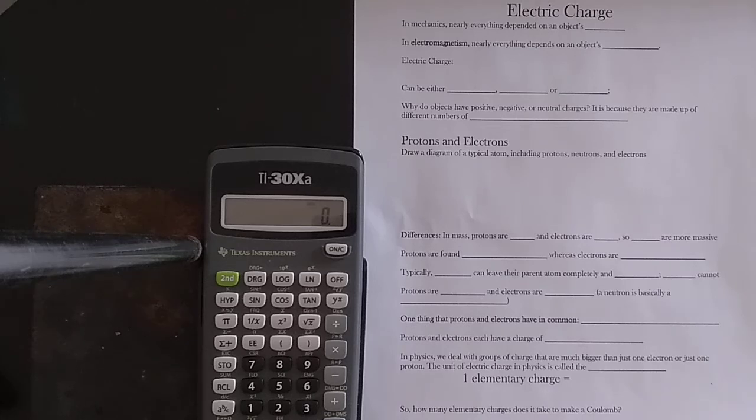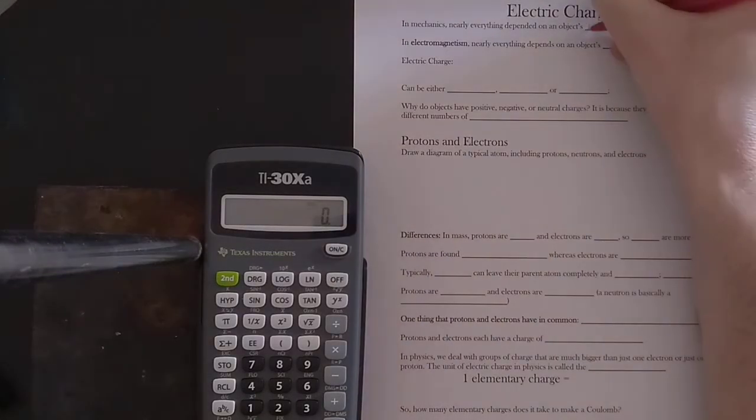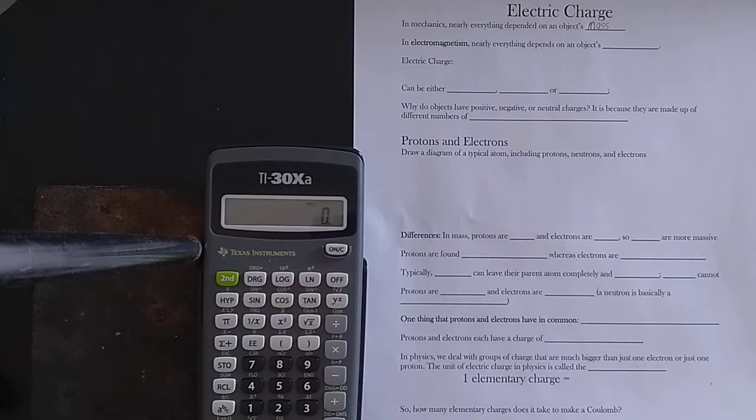Okay, welcome to our electricity unit. Electricity is a giant pivot away from what we have been doing so far, which could broadly be called mechanics. In mechanics, almost everything that we did depended upon an object's mass. Everything after kinematics. You remember, we didn't really talk about mass during the kinematics unit when we're just getting used to the ideas of distance, velocity, acceleration, speed, time, stuff like that.